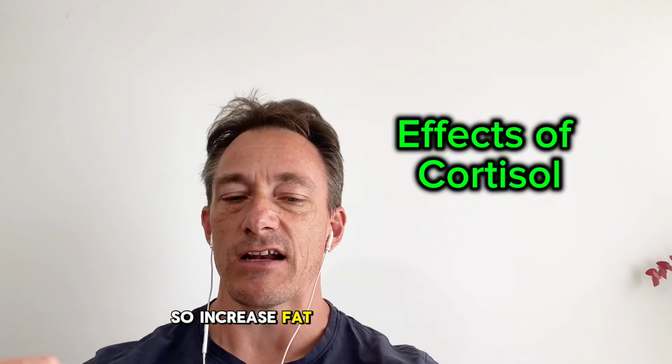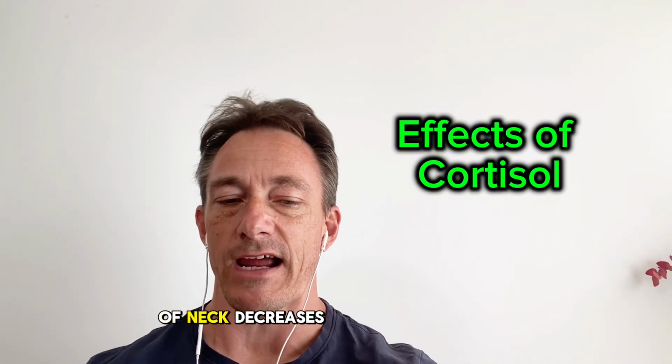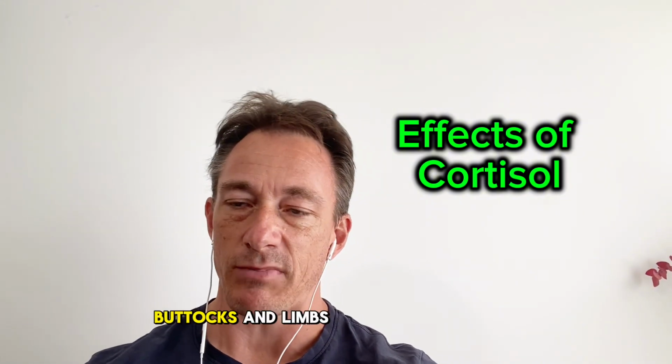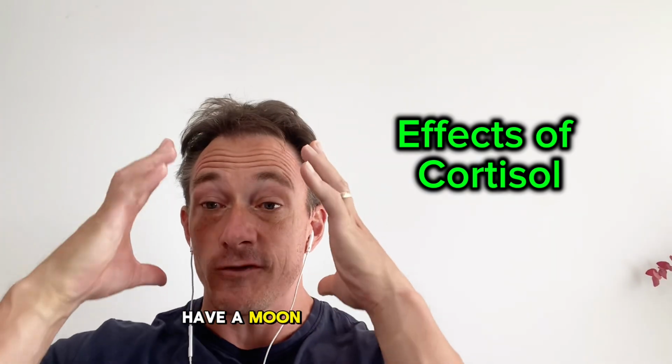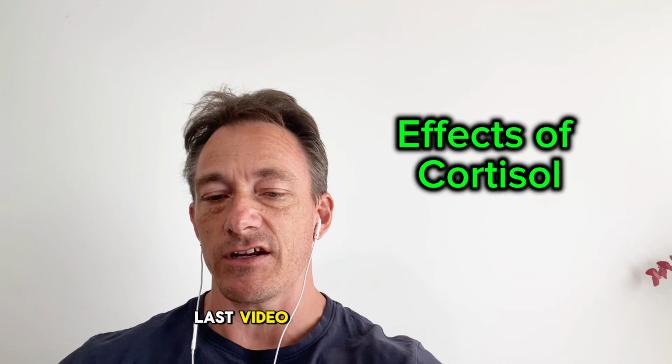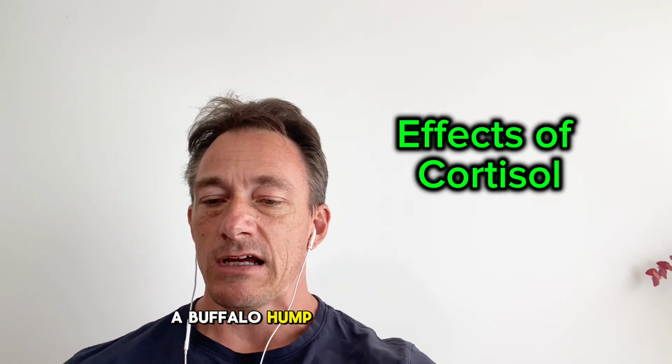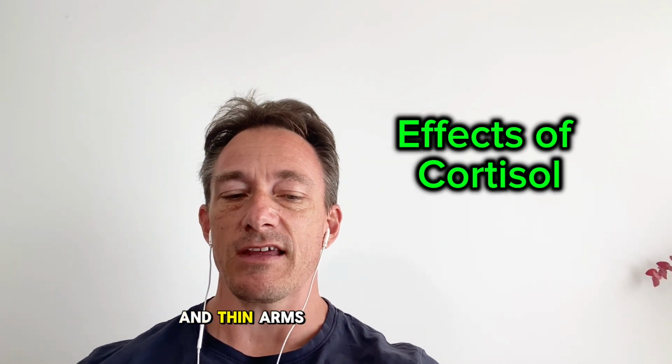So, increased fat around the trunk, face and back of neck. Decreases fat on the hips, buttocks and limbs. Cushing's patients often have a moon face, so as I said in the last video, a buffalo hump and truncal obesity and thin arms and legs, okay?